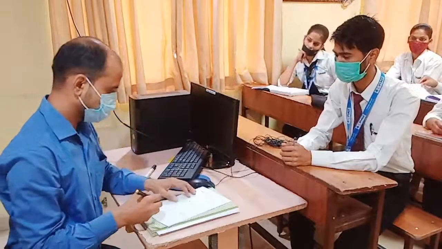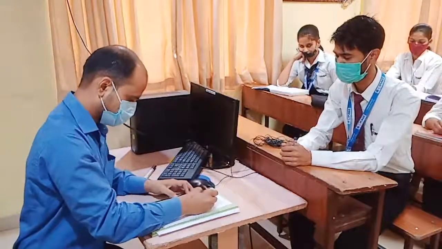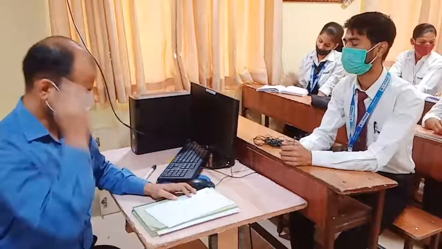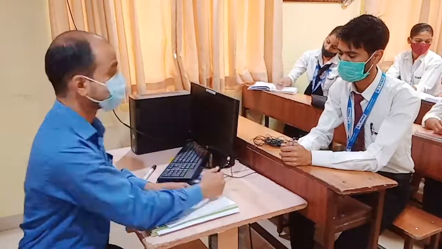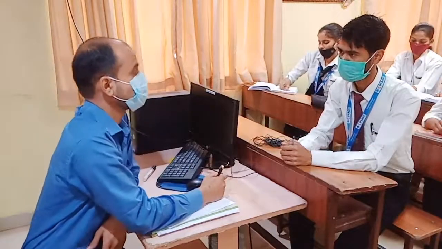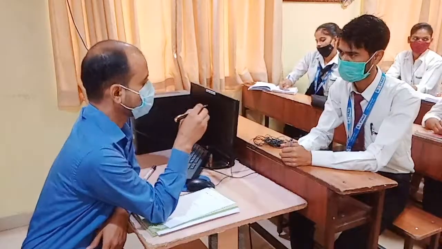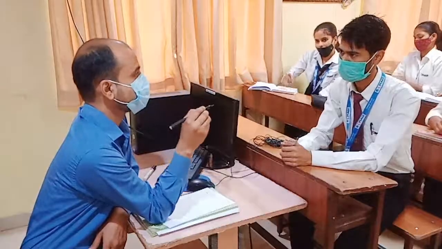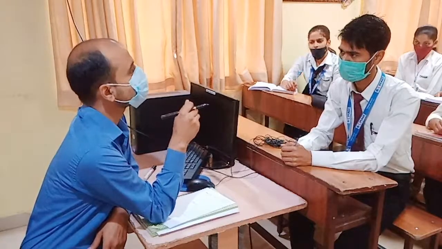16,444. No. With the help of ls command, ls space minus l, we can see the list of all files and directories which are present into a particular partition or directory.